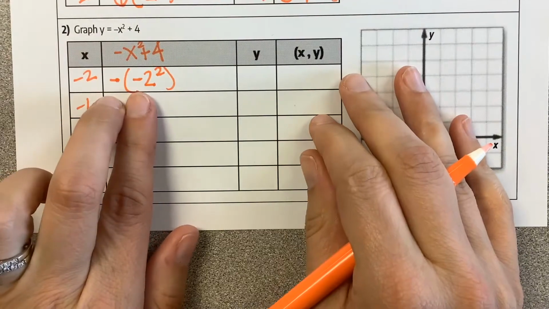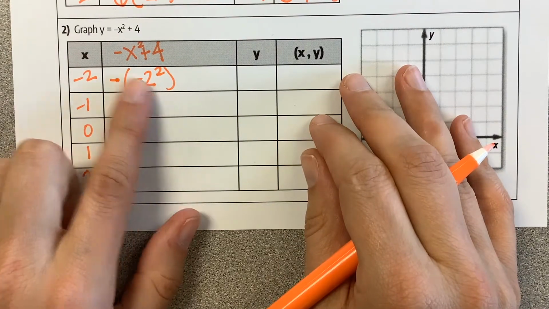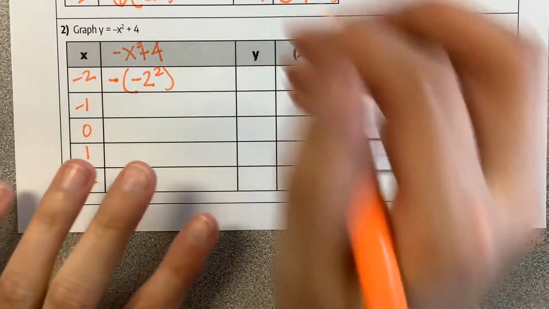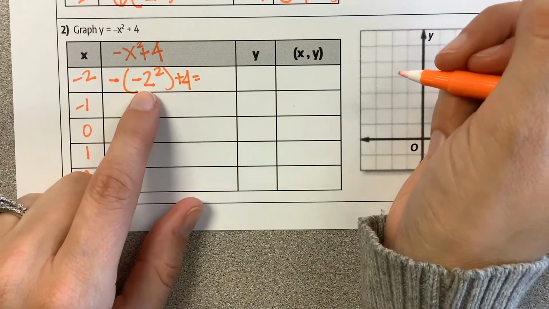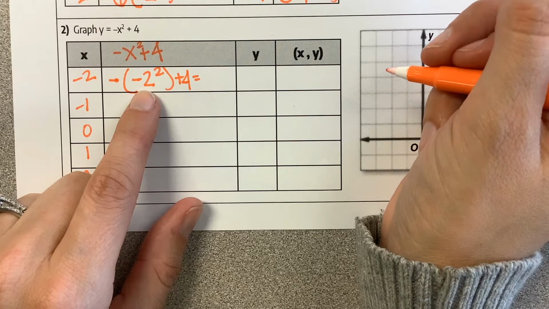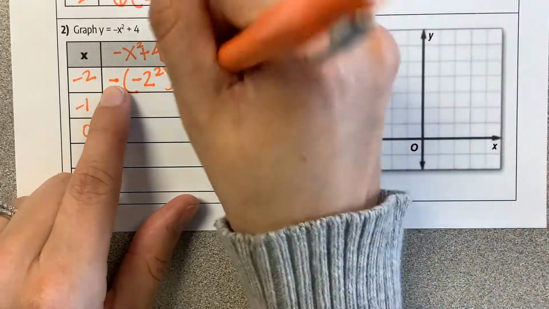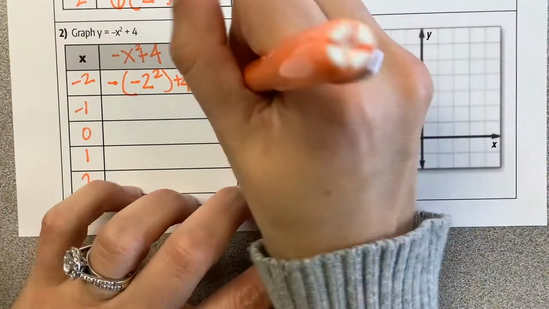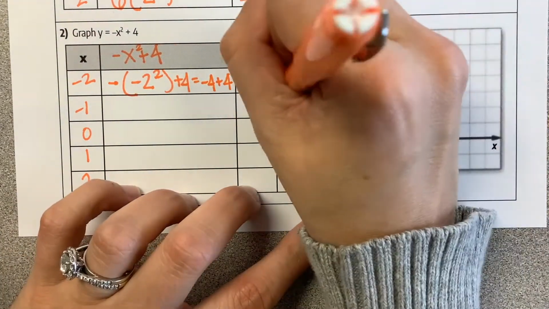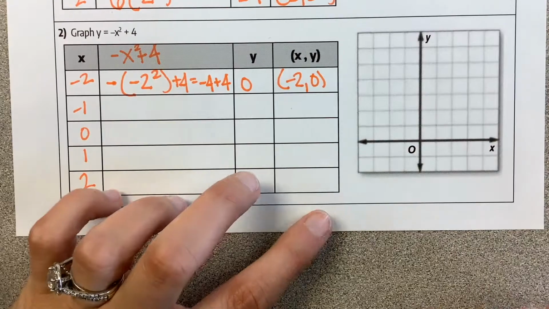I'm not eliminating those two. We square it, then we apply that negative on the outside, plus 4. So -2 squared is +4, but then we apply the negative. So it's -4 plus 4, which is 0. So our ordered pair is -2, 0.